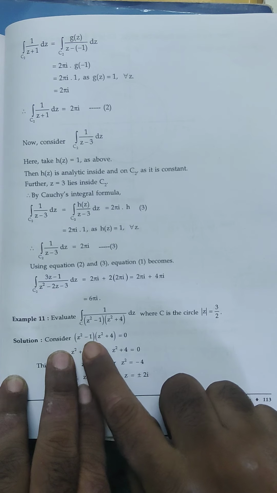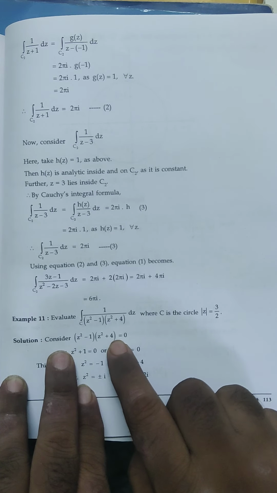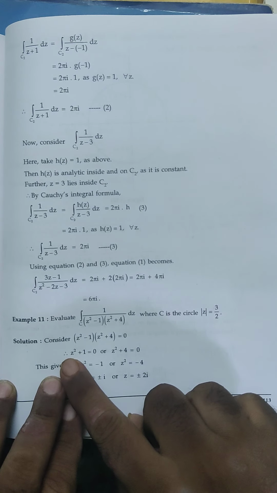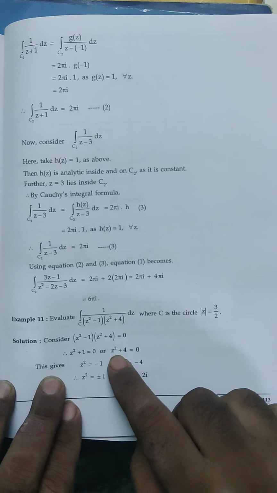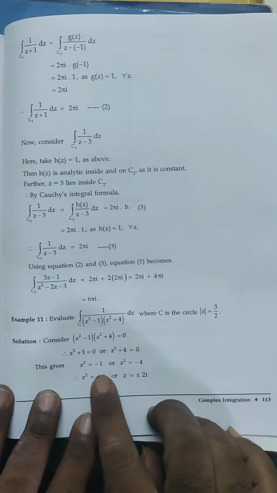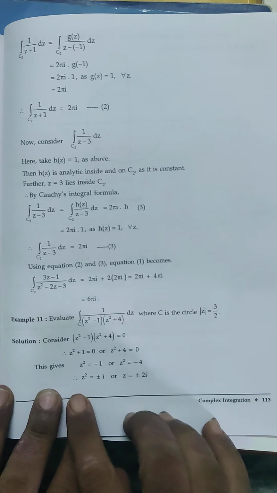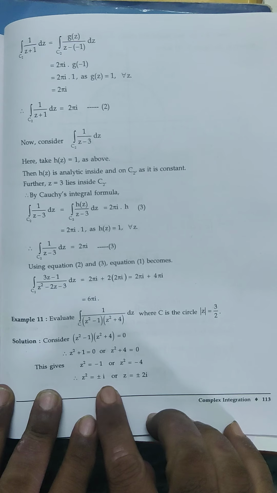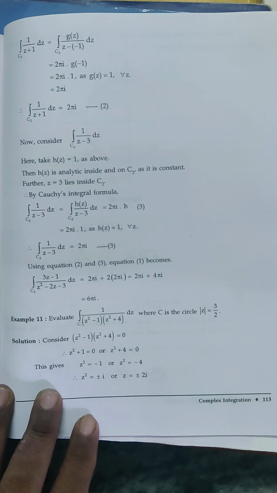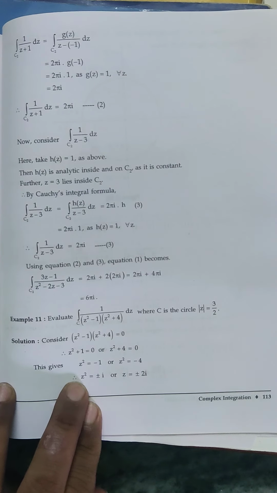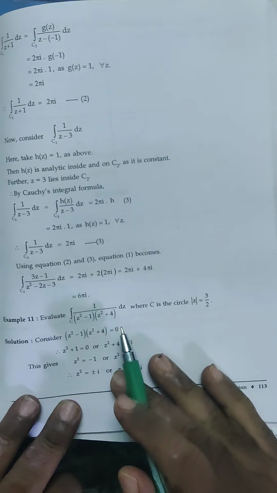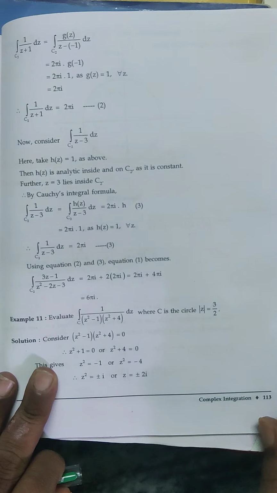Consider (z² − 1)(z² + 4) = 0. Therefore z² + 1 = 0 or z² + 4 = 0. This gives z² = −1, z² = −4. Therefore z = ±i, and z = ±2i. (Here there is a print mistake, it should be z only.)